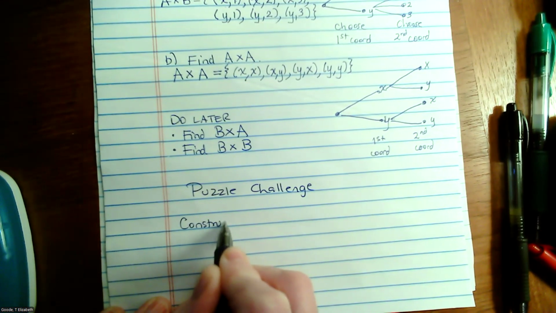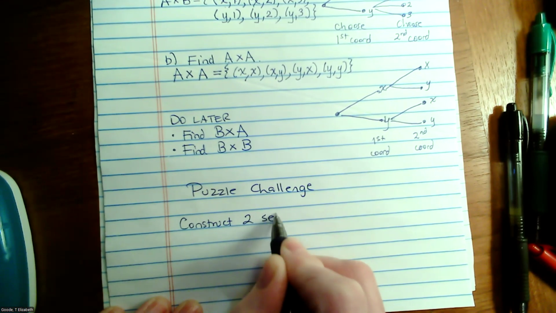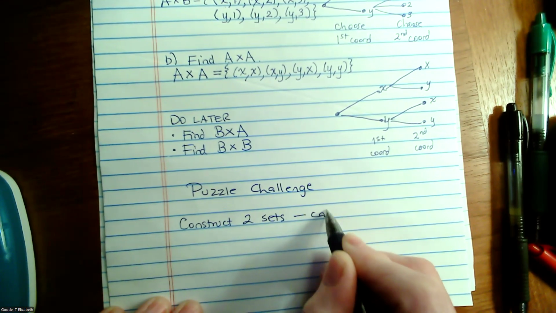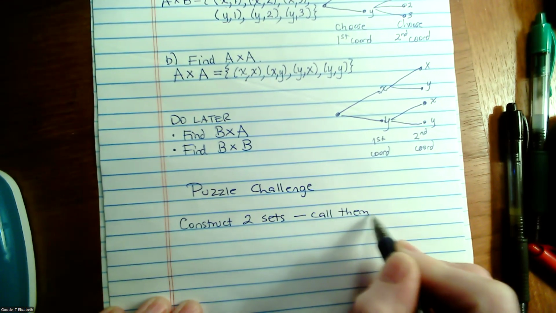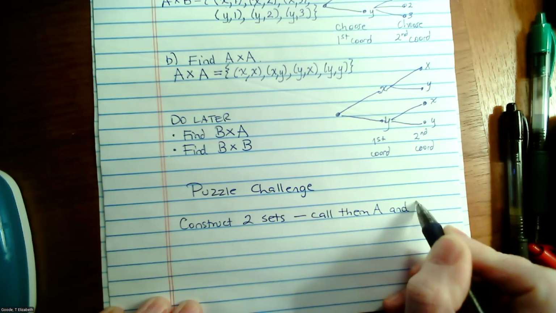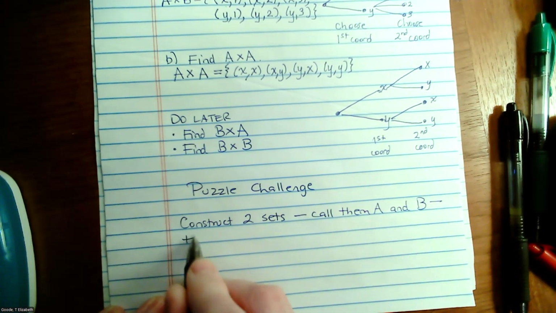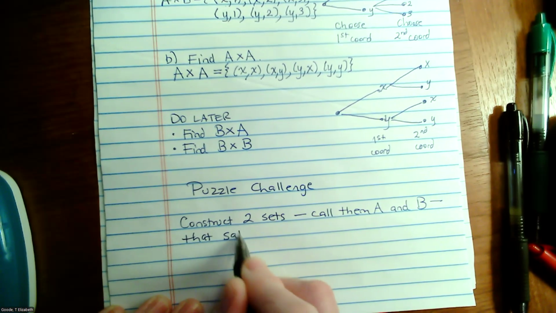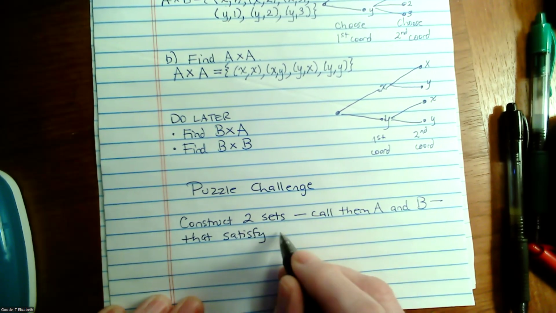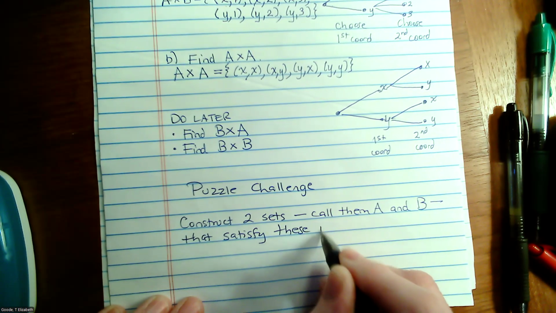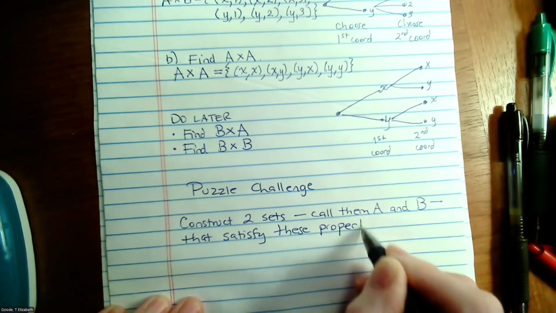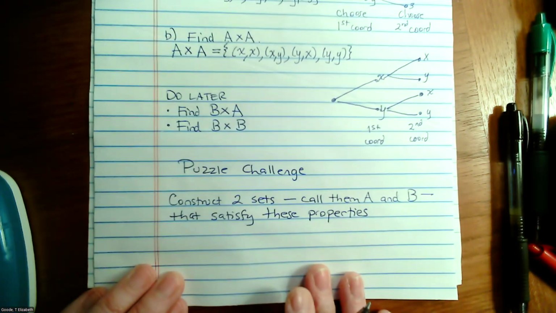Construct 2 sets, call them A and B, that satisfy these properties. So just 2 sets that satisfy all of these properties.